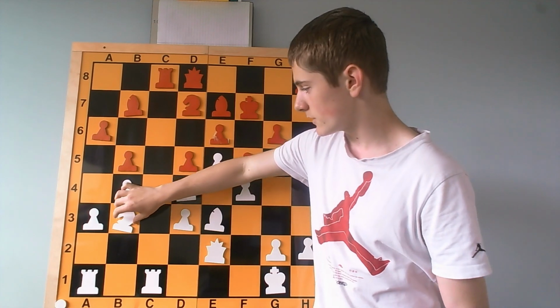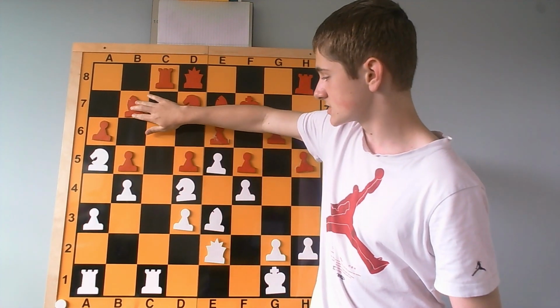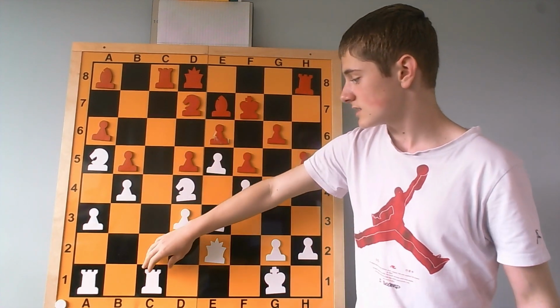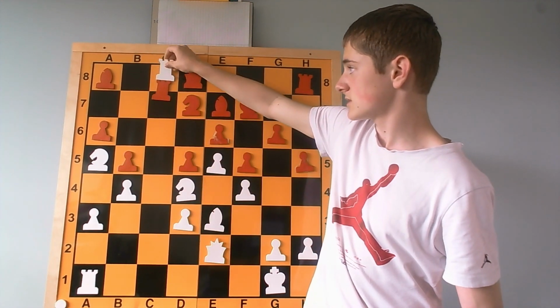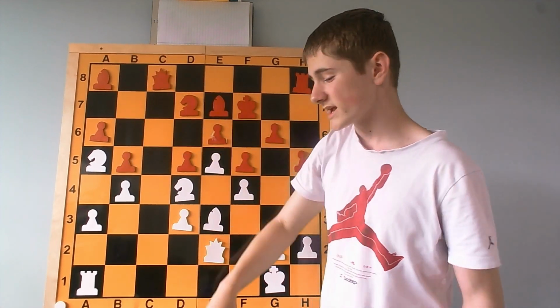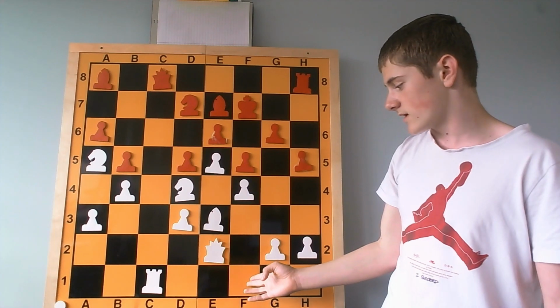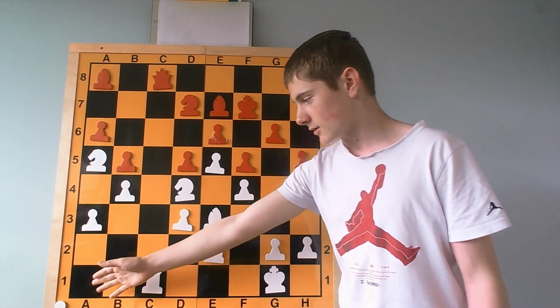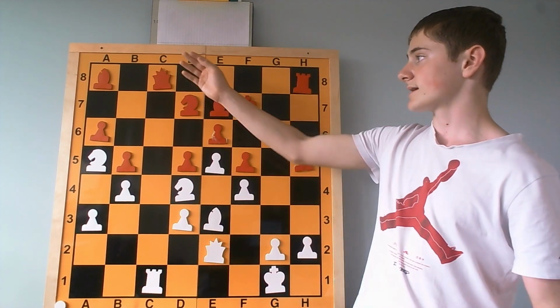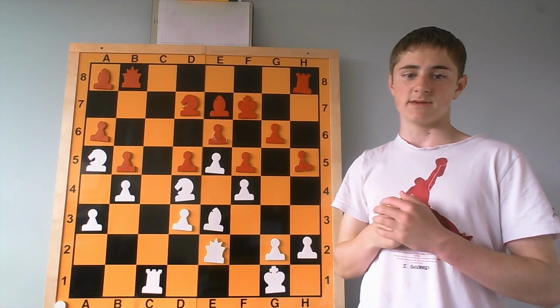Now we continue with knight to a5, bishop to a8, rook captures rook, queen captures back the rook. Now we bring our second rook to c1. It could also be the other rook from f1, but now it's the rook from a1 attacking the queen. The queen has to escape, and she escapes to b8.